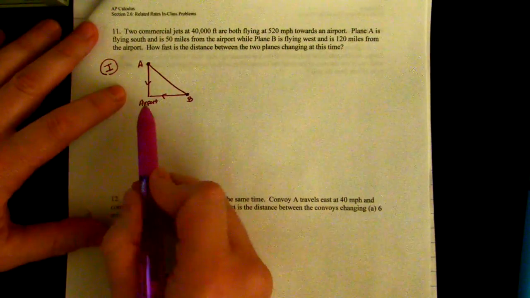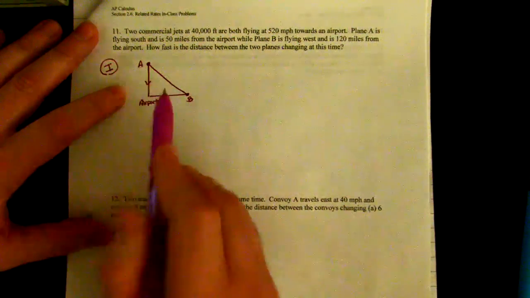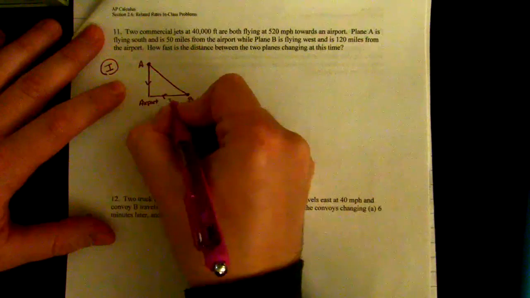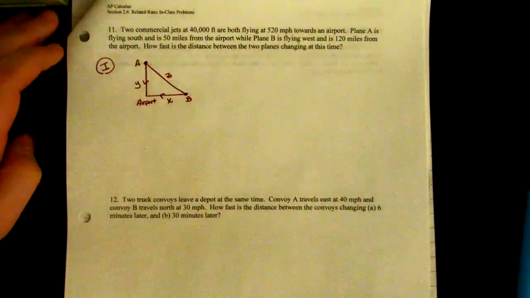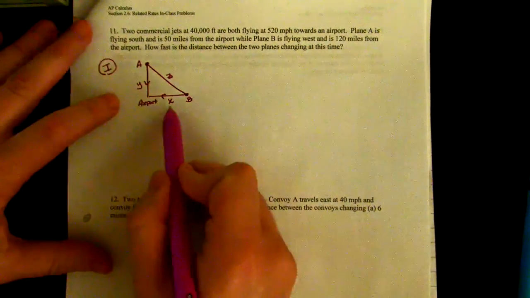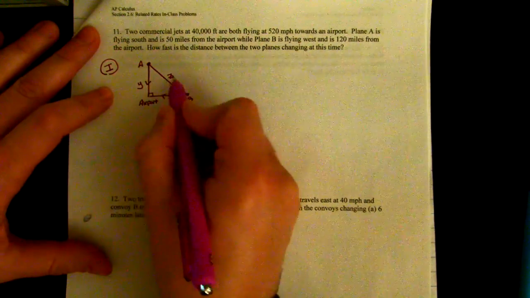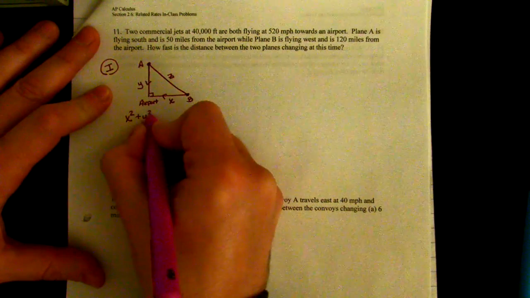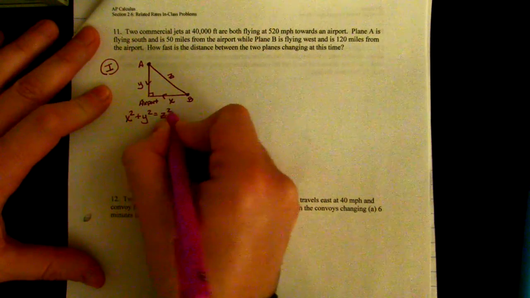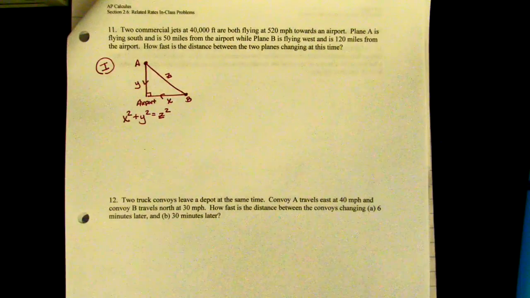As for labeling the sides, I kind of don't want to use A, B, and C only because A and B kind of represent some other things and I don't want it to get confusing. So I'm going to say x there, y there, and z there. All three of these sides of the triangle are changing, so my equation, x squared plus y squared equals z squared, will not have any constants plugged in for x, y, or z.